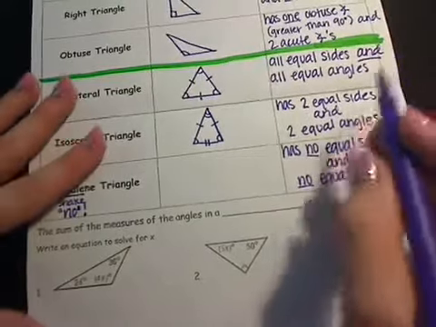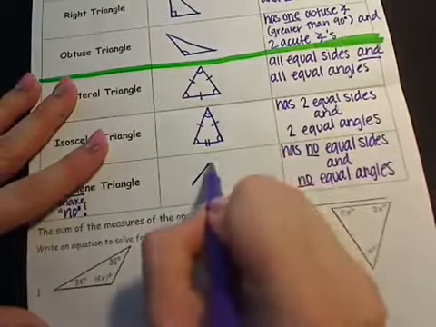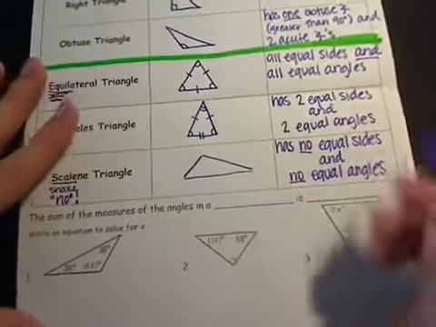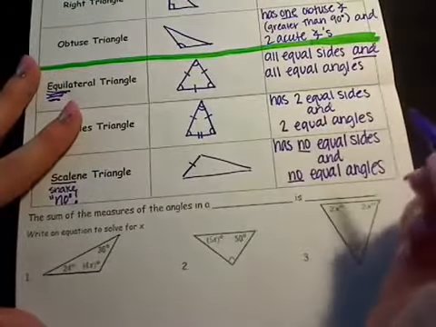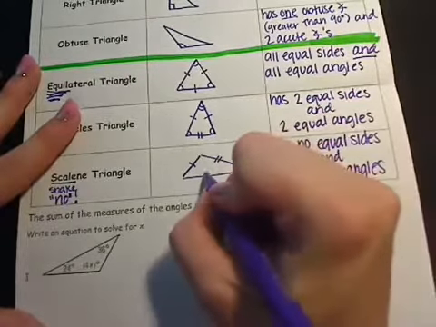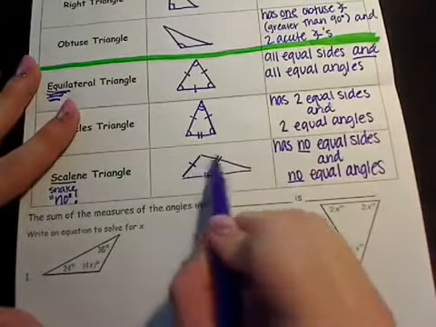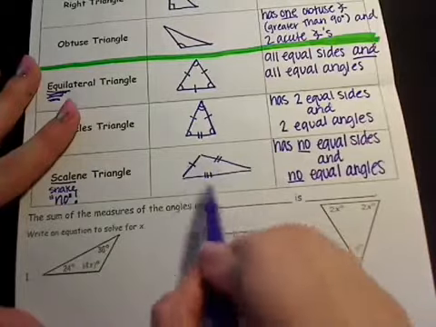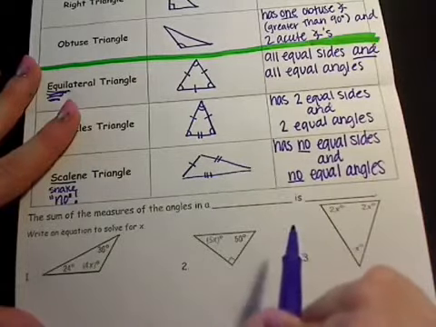A scalene triangle may look something like this, where this side could have one tick mark. This side's going to have 2 because it's not the same. This side's going to have 3. That shows that none of these sides are equal because none of them have the same amount of tick marks.